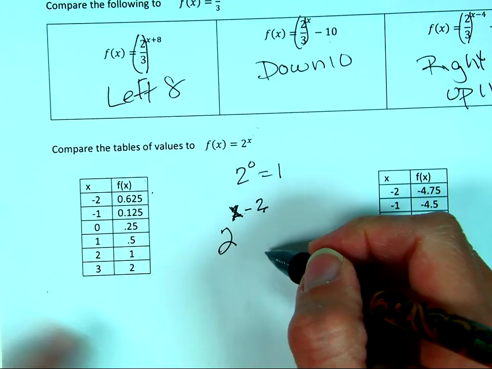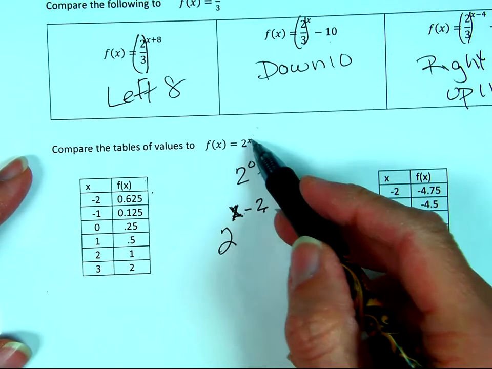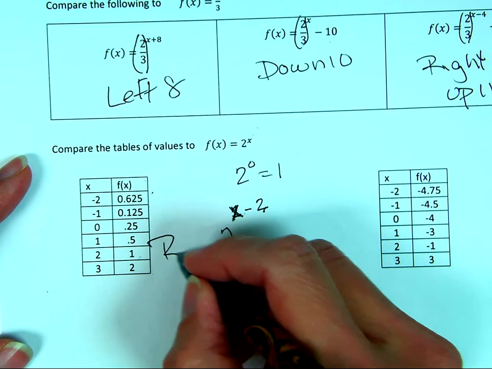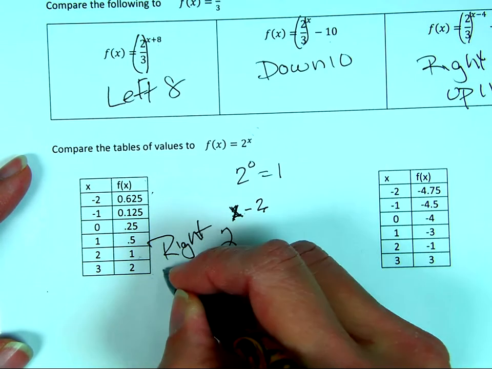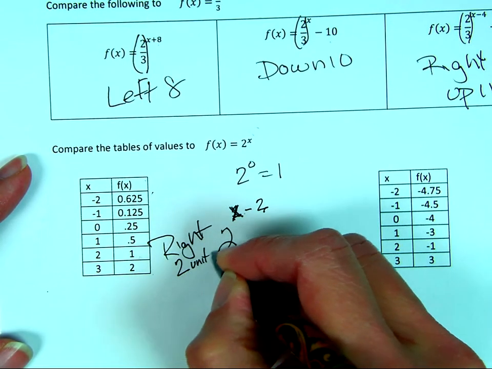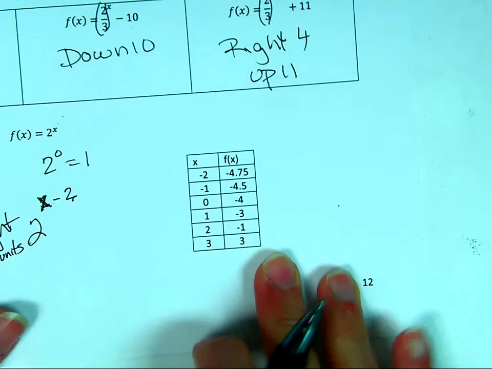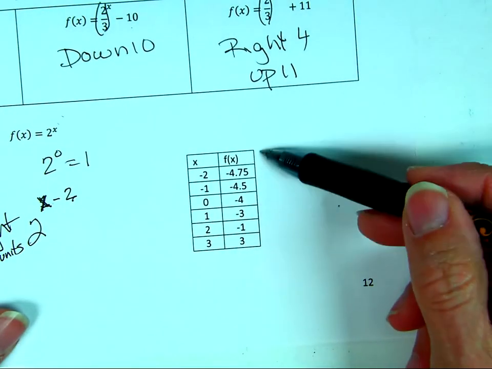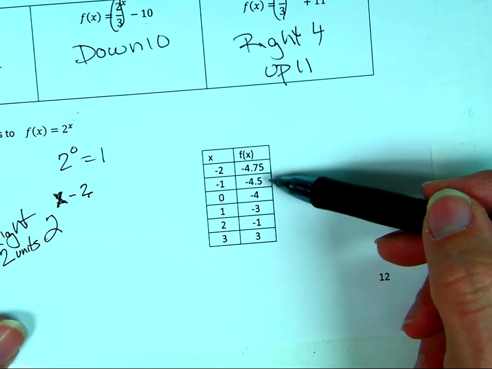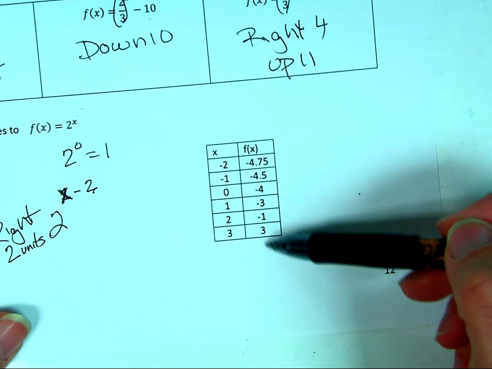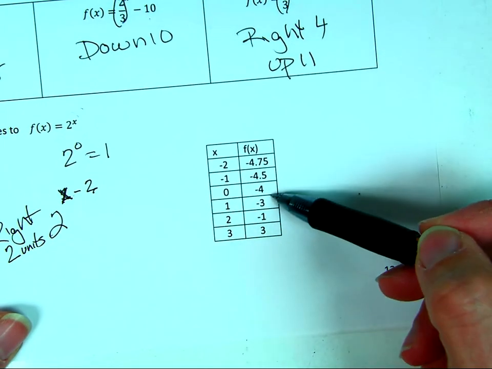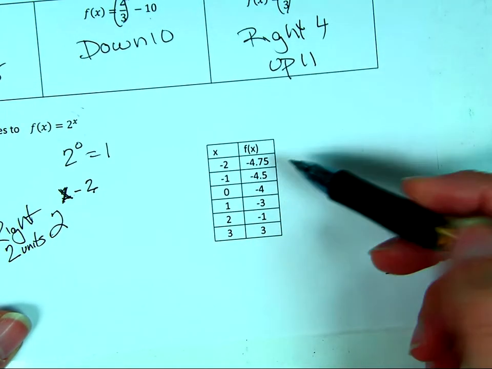So how is this different than that? We're comparing it. Well, it's right. It was shifted to the right 2 units. That's how it's different than that. In this one right here, I don't notice any 0 or 1. I notice that my y-intercept is -4 though, but I think it's shifted.